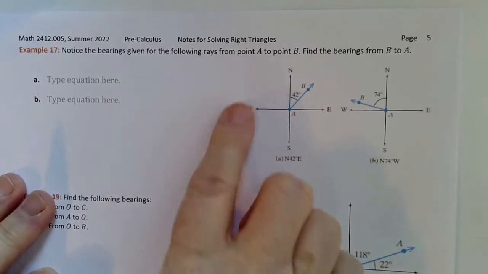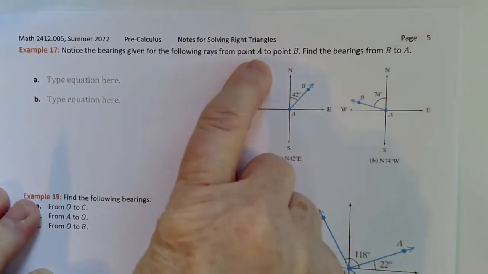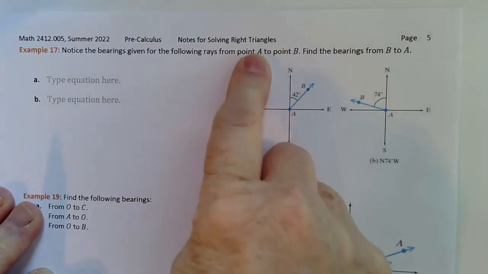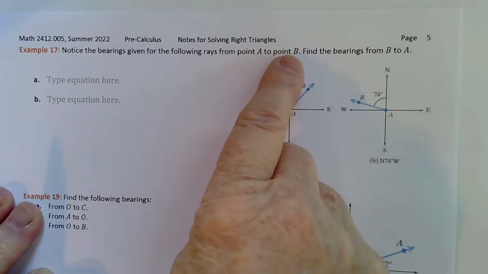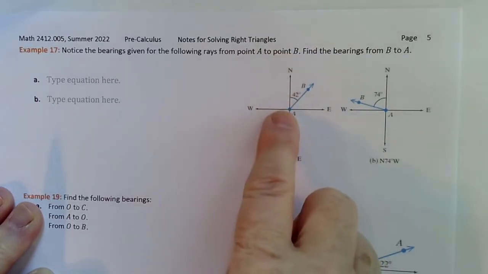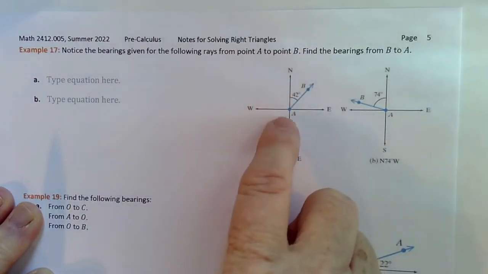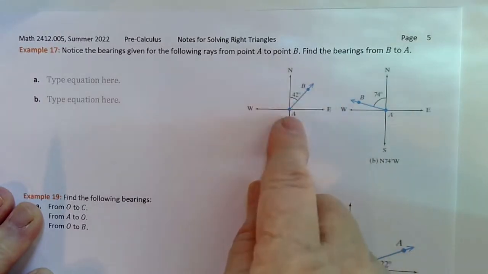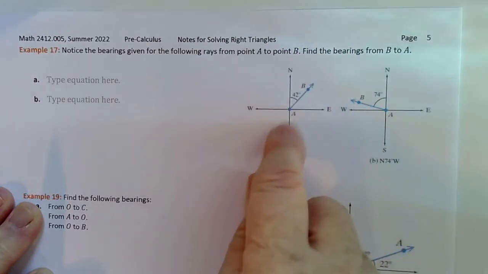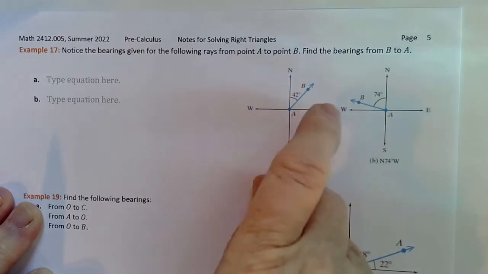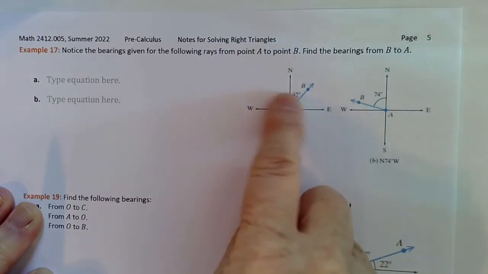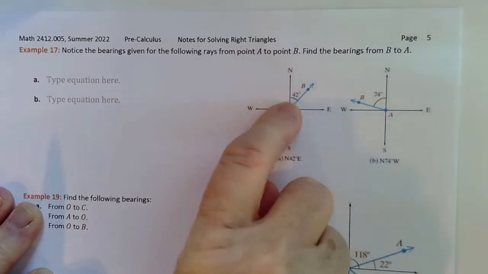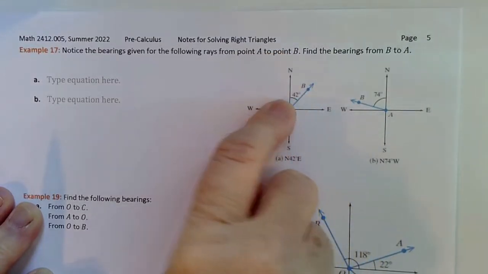So we want to find the bearings. They already gave us the bearings from A to B. If I'm going from A to B, I'm going up, so north, and I'm going to the right, so east. And it's 42 degrees with respect to the north-south line, and that's less than 90, so that works.